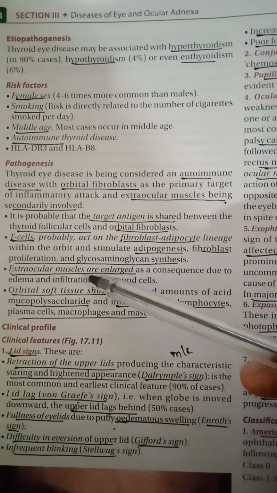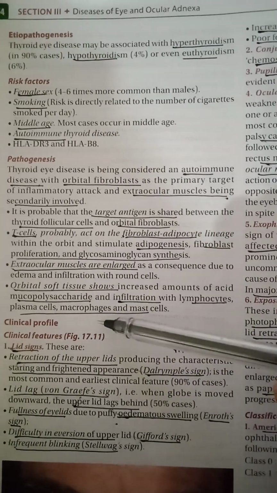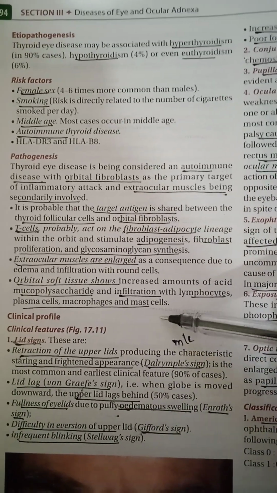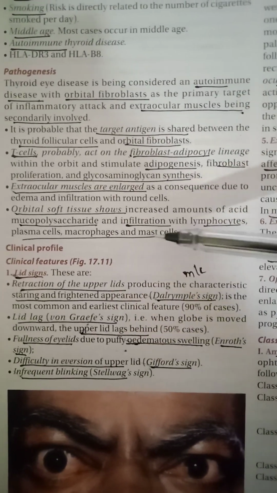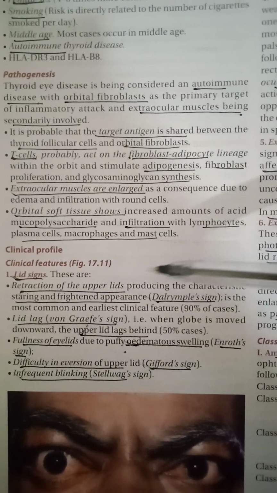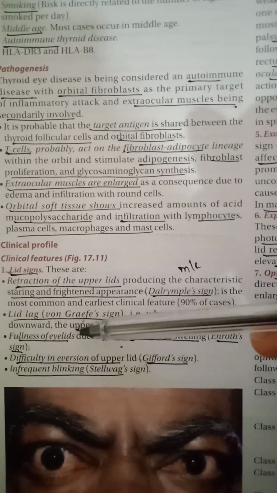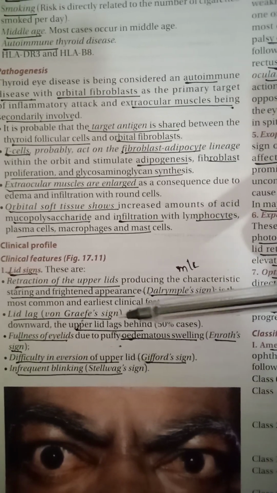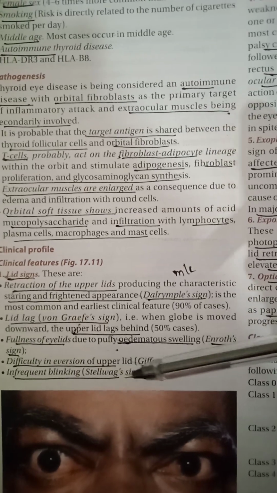So the extraocular muscles are enlarged, and the orbital soft tissue also shows an increased amount of mucopolysaccharides and infiltration with lymphocytes and plasma cells. Clinical profile: retraction of the upper lids is the Dalrymple sign, and lid lag is the von Graefe sign. Puffy, edematous swelling and fullness of the eyelids is the Enroth sign. Difficulty in eversion of the upper lid is the Gifford sign. Infrequent or decreased blinking is the Stellwag sign.